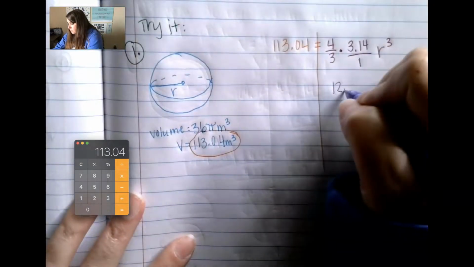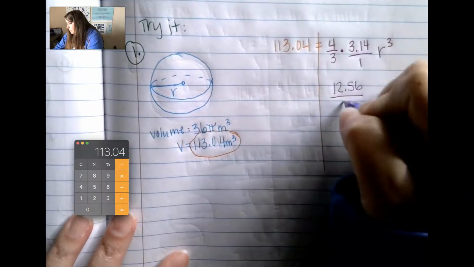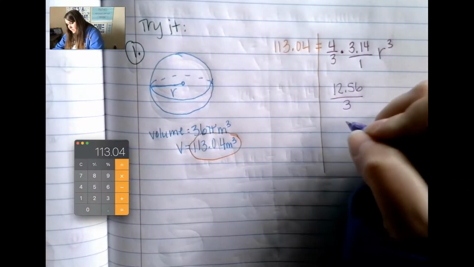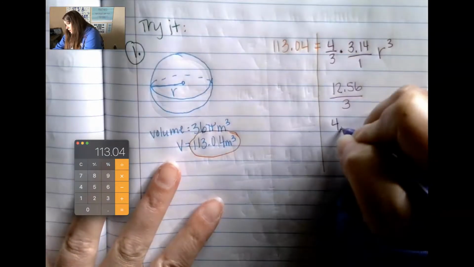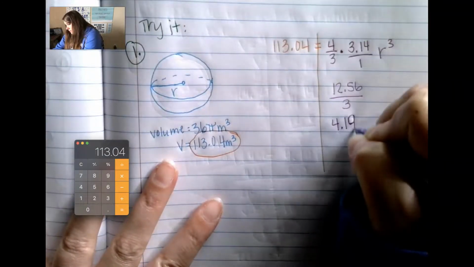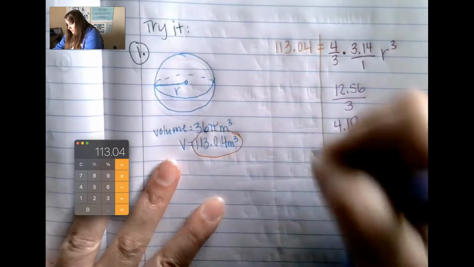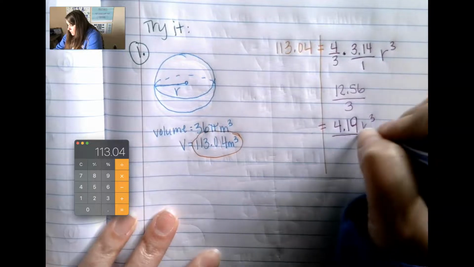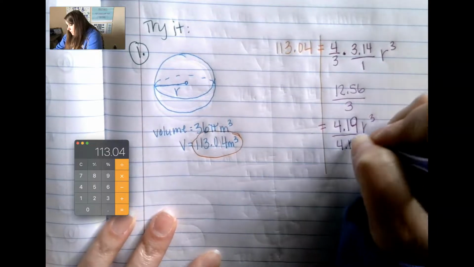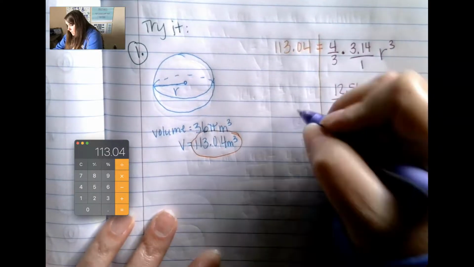So this is 12.56 divided by 3, and that gave us a total of 4.19. Okay, now we're going to bring this down, and we're going to divide. Divide by 4.19, that goes away.